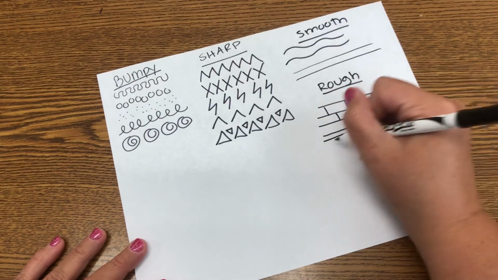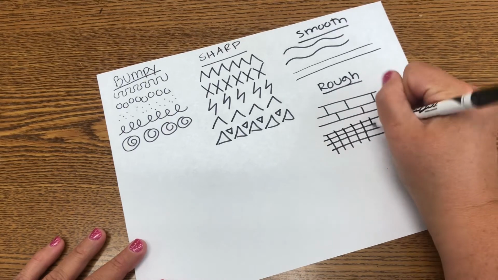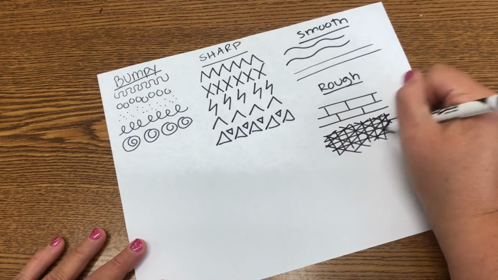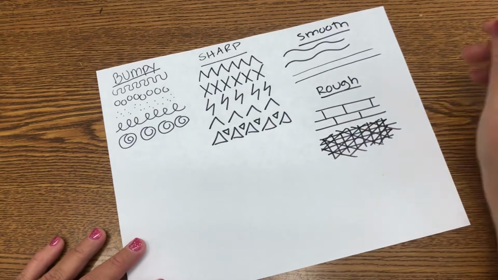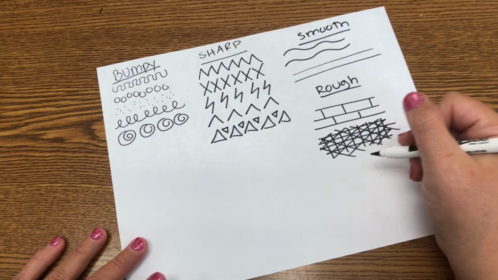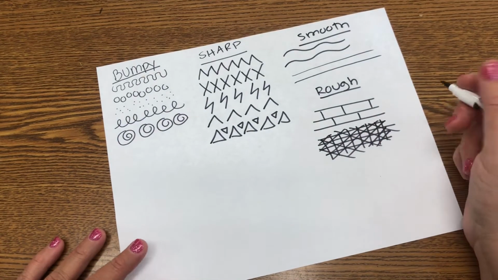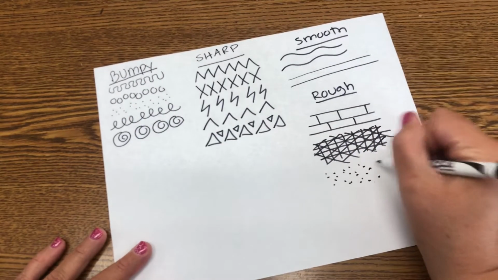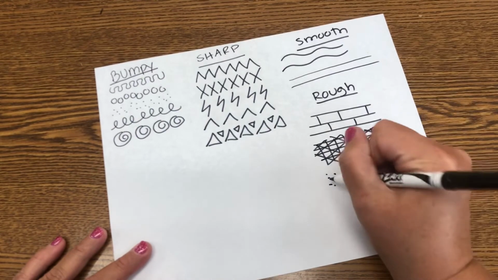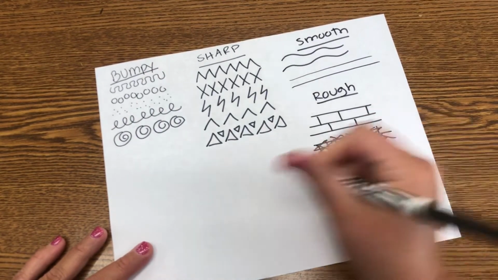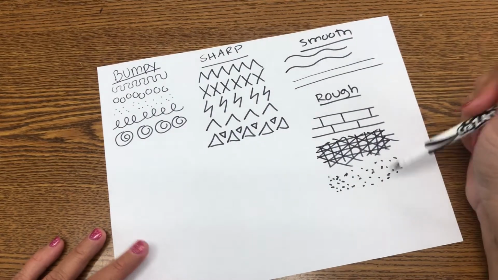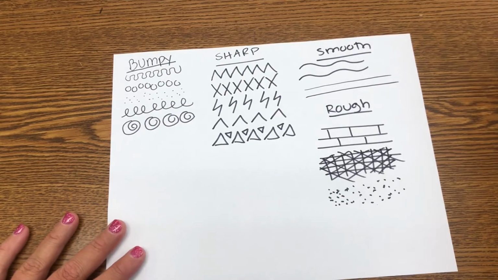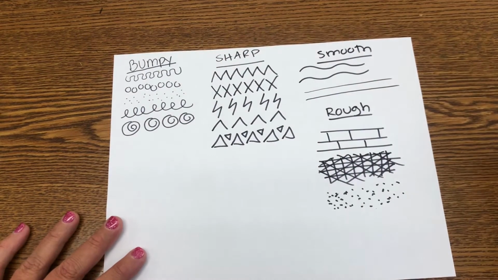You could have something where this makes me think of like a box fan, it has that grid. That could be kind of rough. Honestly, like concrete could be rough, like the cement outside. And you could draw that by having a whole bunch of dots. So again, you can kind of see that different drawings could have different textures it represents. So these are a few ideas of some of the textures that you guys can use.